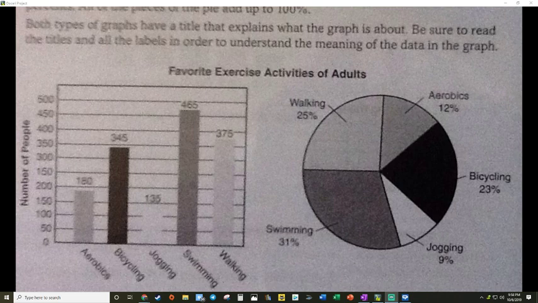Alright, so the last type of graph you may see on the GED test is what's called a bar or a circle graph. Bar graphs obviously use bars to represent quantities. The longer or taller the bar, the greater the number or greater the quantity.